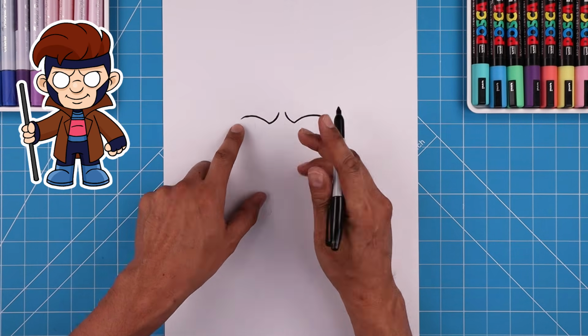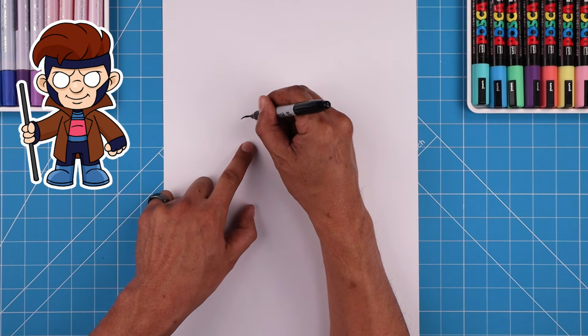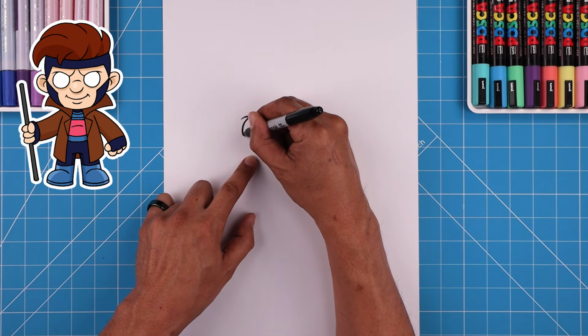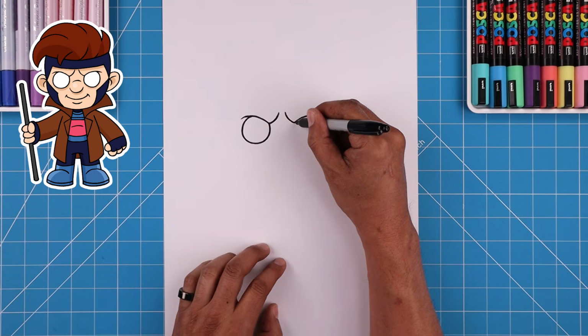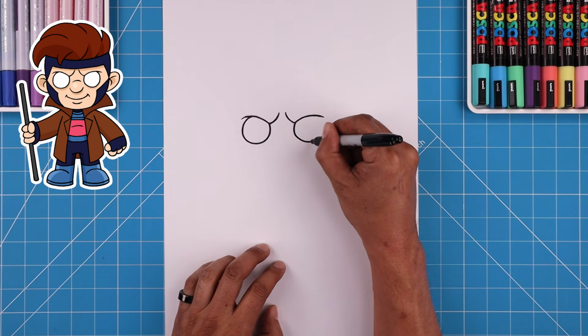Let's tuck the eyes in underneath the brow. On the left side, we're going to step in to create a fold. Let's draw a circle, go all the way around towards the bottom, and just pull that up toward that bottom point. Do the exact same thing on the right.